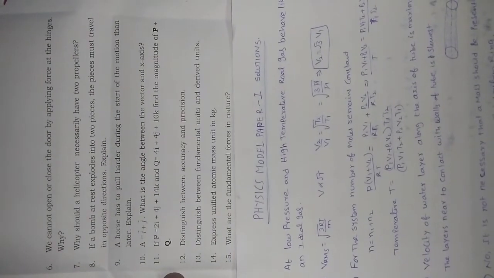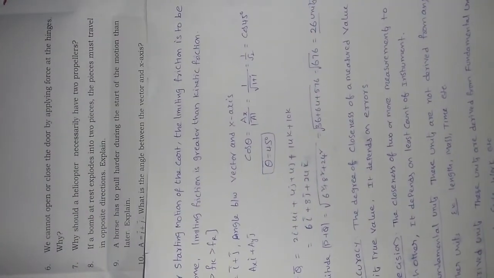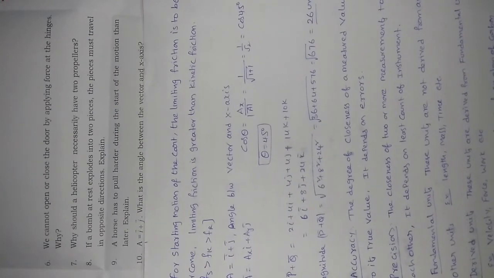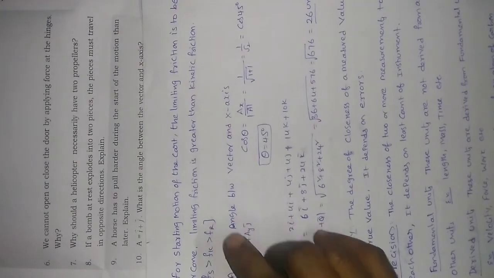Next, question number 9. A horse has to pull harder during the start of motion than later. Explain. This is related to the chapter friction. The answer will be like this. For starting motion of the cart, the limiting friction has to be overcome. Limiting friction is greater than the kinetic friction. That's why it is harder to pull during the start of motion. If you want, you can write this also. This is the relation between static, kinetic and rolling friction: Fs greater than Fk greater than Fr.